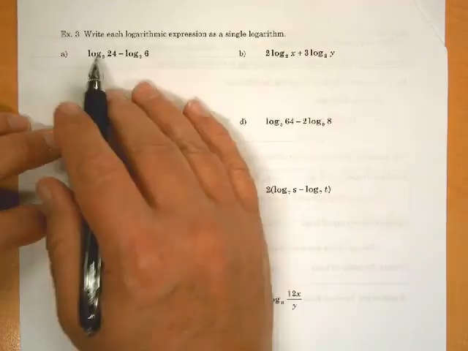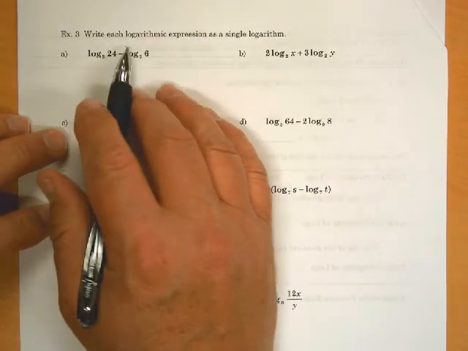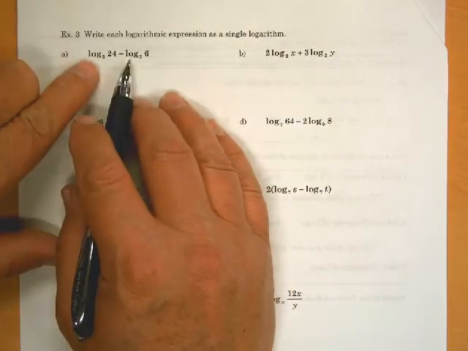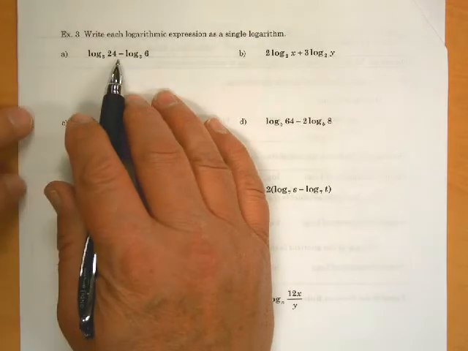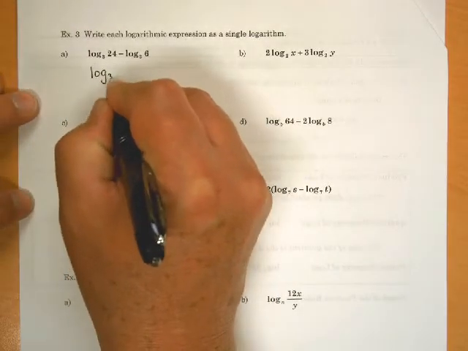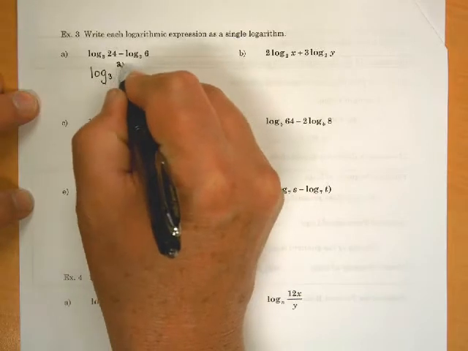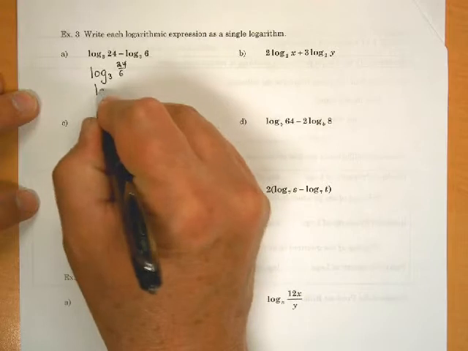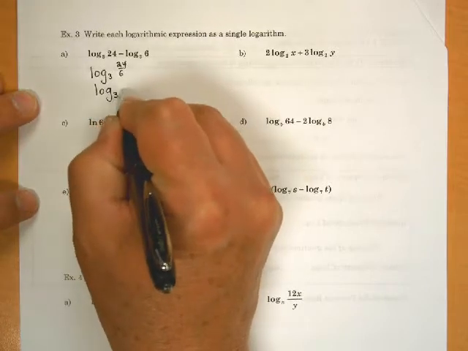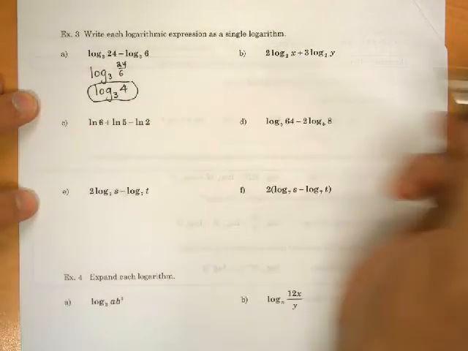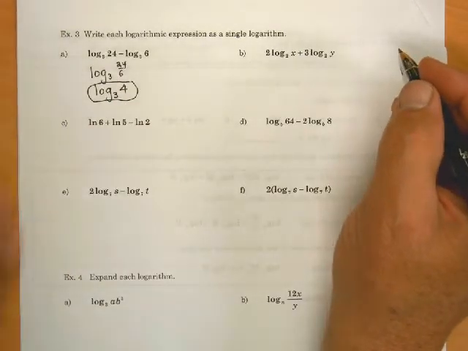And in this example 3, what we're supposed to do is consolidate these logarithms. You can see there's two separate logarithms with a minus sign in between them. You make that one logarithm with a division in its place here. And then you might have to simplify, so I'm going to go log base 3 of 4, and there's my answer. 24 divided by 6 is 4.